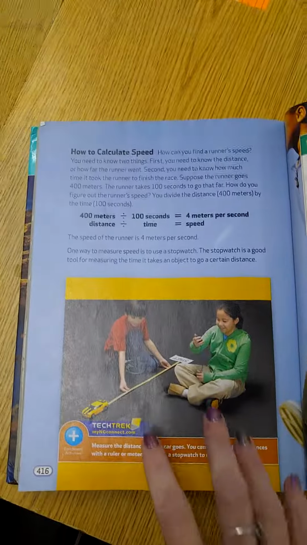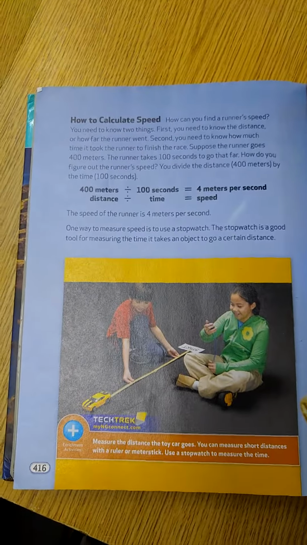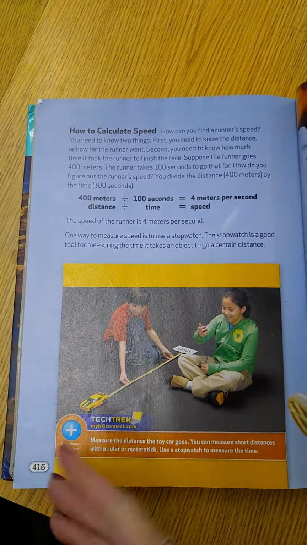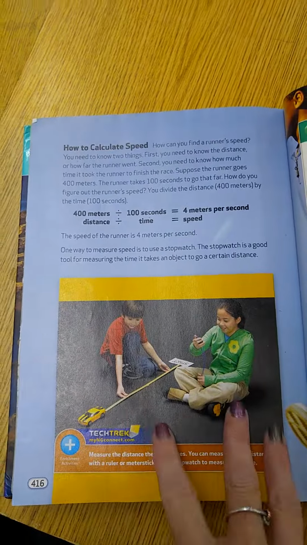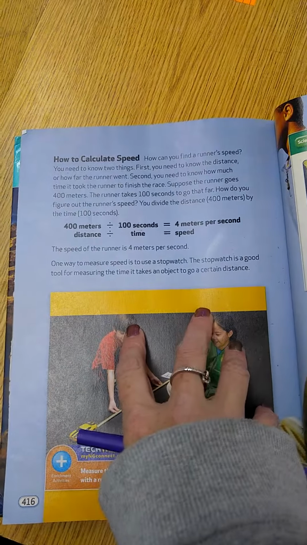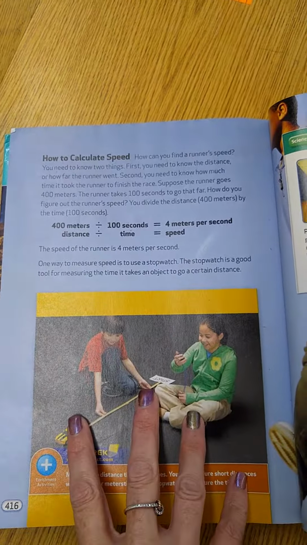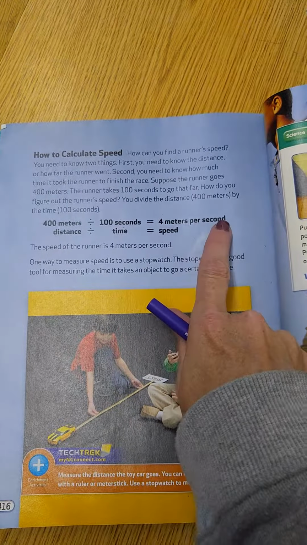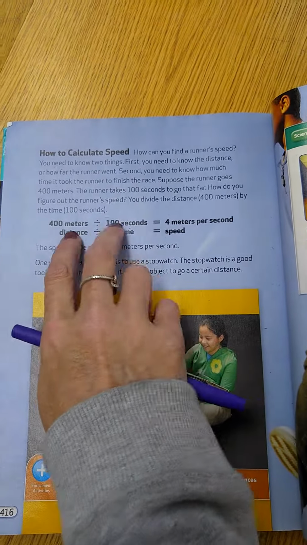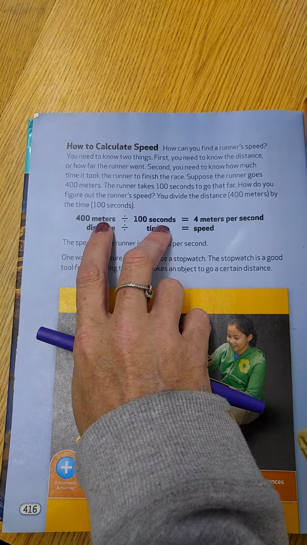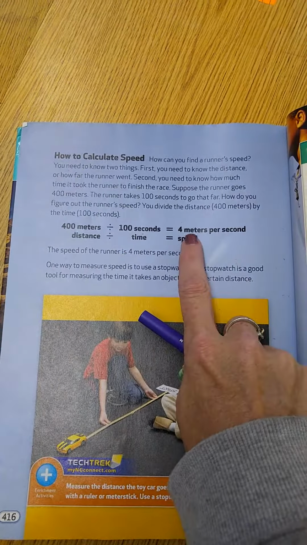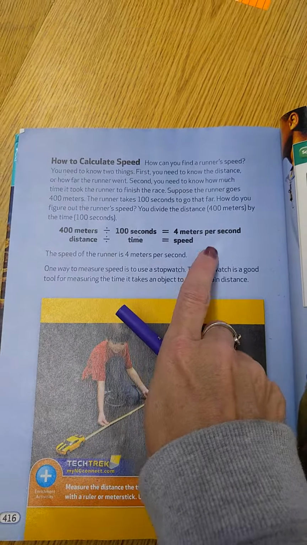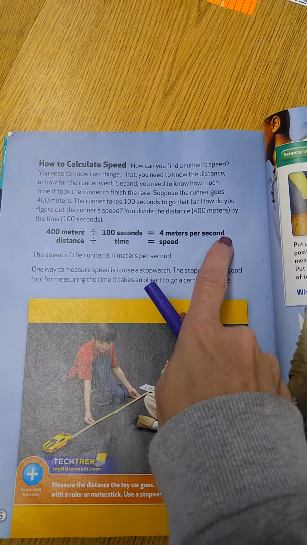So one of the things that we did note in our notebooks, not everyone got that far, was how do we measure time, because one of the pages talks about time, and how do we measure distance? What units do we use? Here you see they used meters and seconds. And when you divide two different units, it has to be one unit, the first one, per, which means the division, second.